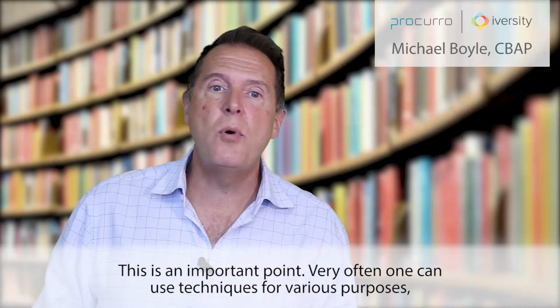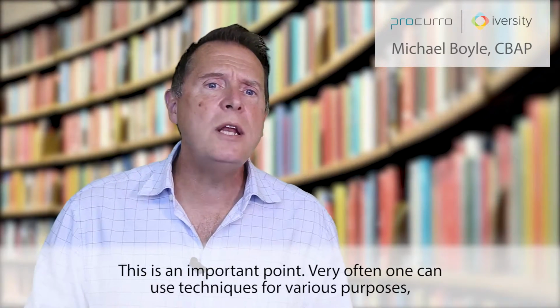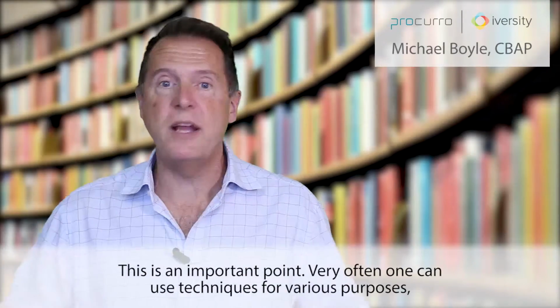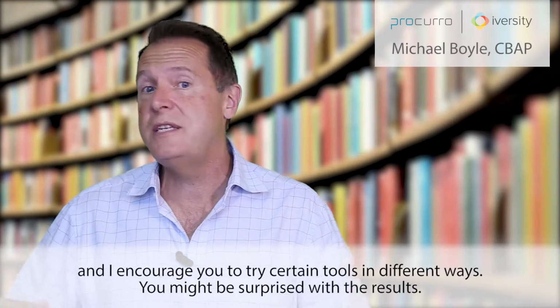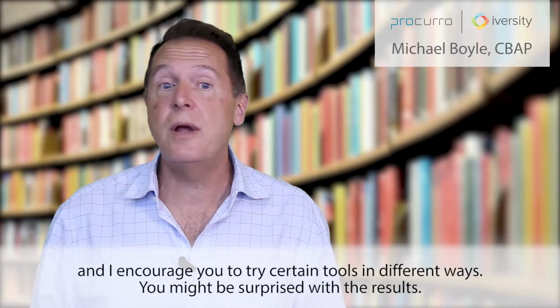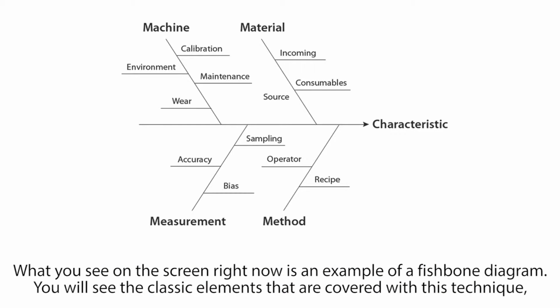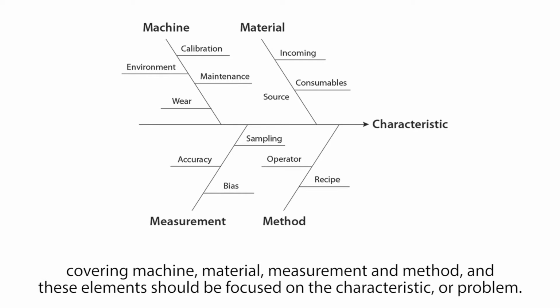This is an important point. Very often one can use techniques for various purposes, and I encourage you to try certain tools in different ways. You might be surprised with the results. What you see on the screen right now is an example of a fishbone diagram. You will see the classic elements that are covered within this technique, covering machine, material, measurement, and method. And these elements should be focused on the characteristic or problem.